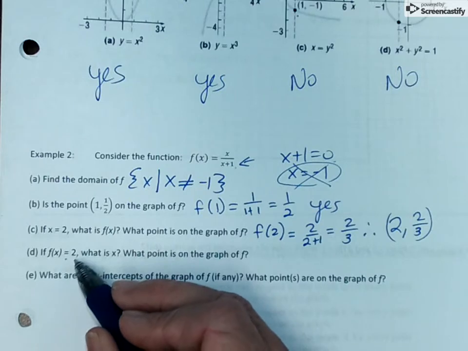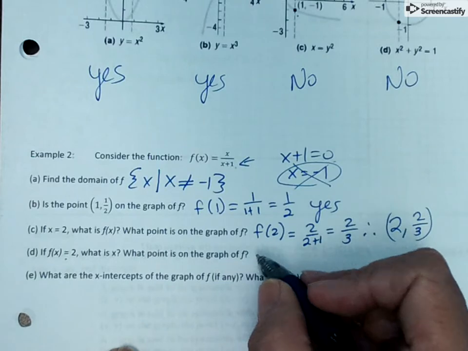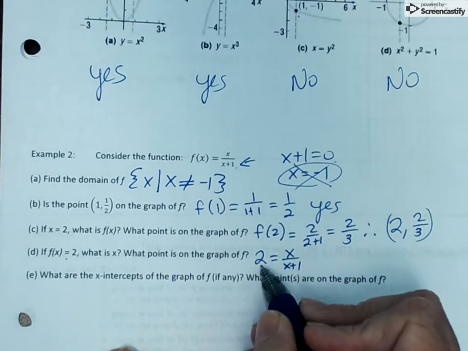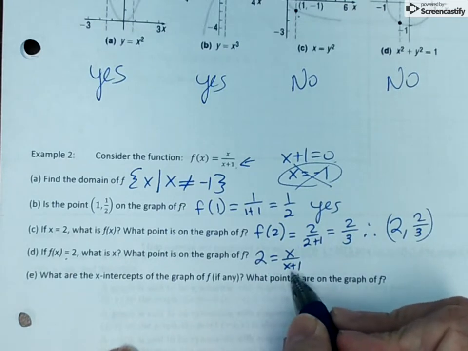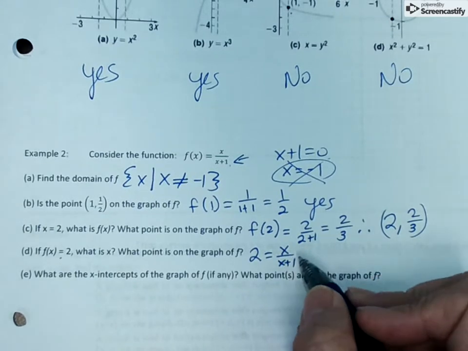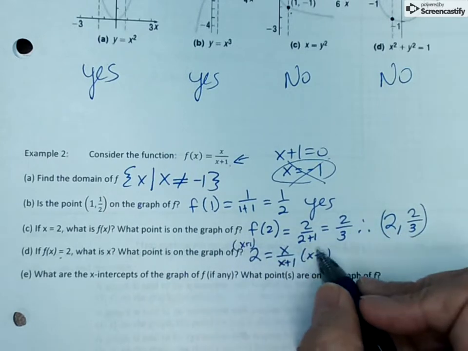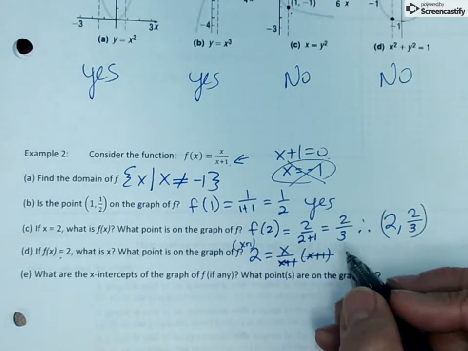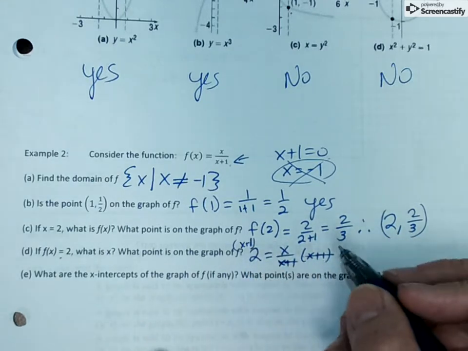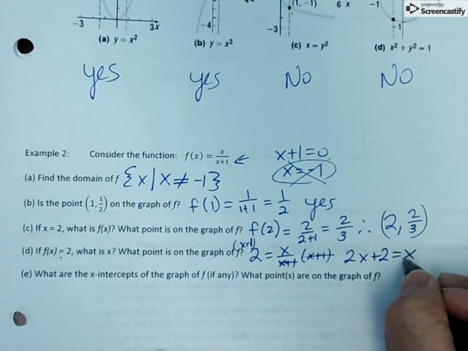Part D asks us if f of x equals 2. So in other words, is the y value equal to 2? What must x be? Well, to do that, I'm going to set the equation equal to 2, because that's what I'm given, and I'm going to solve for x. Okay, first thing I need to do if I'm solving for x, multiply each side of the equation by x plus 1. They cancel on the right, and on the left, I've got to distribute the 2 to the x and to the 1. So that gives me 2x plus 2 is equal to x.